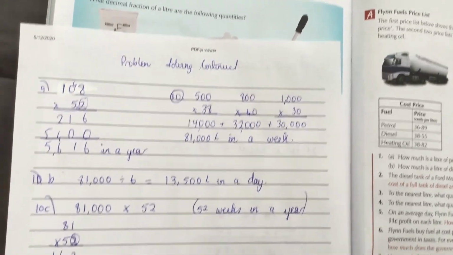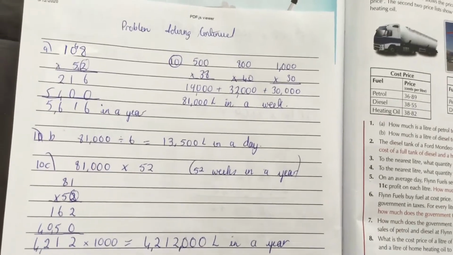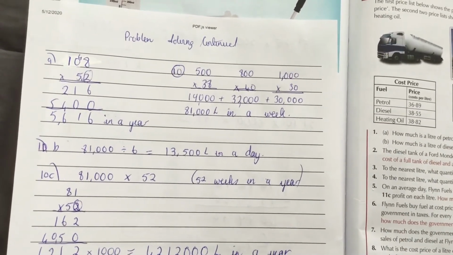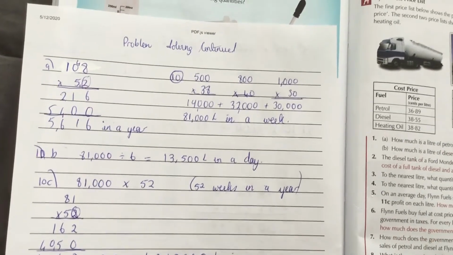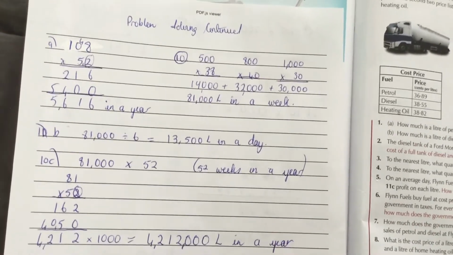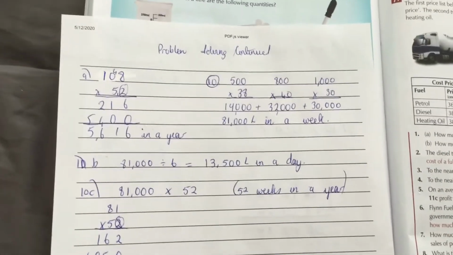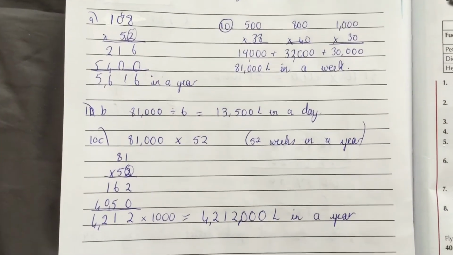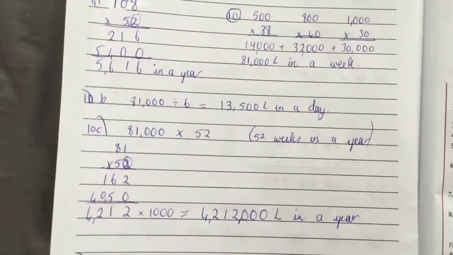Flynn Fuels deliver home heating oil. In an average week, they make 38 deliveries of 500 litres, 40 deliveries of 800 litres, and 30 deliveries of 1,000 litres. They work 6 days, not 7 days a week. So we multiply. What are they asking? How many deliveries they do in a week? So we multiply. You figure that out.